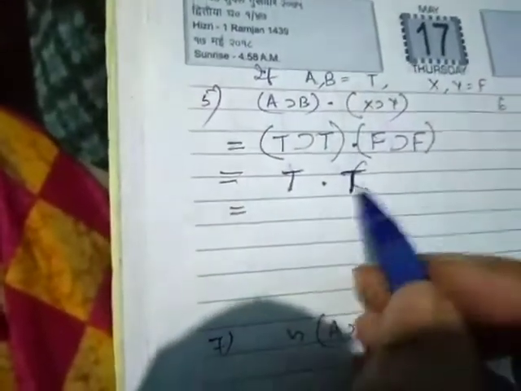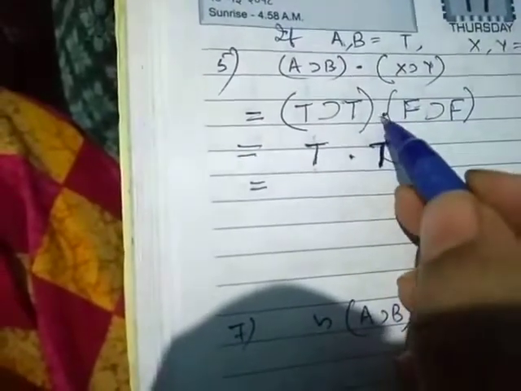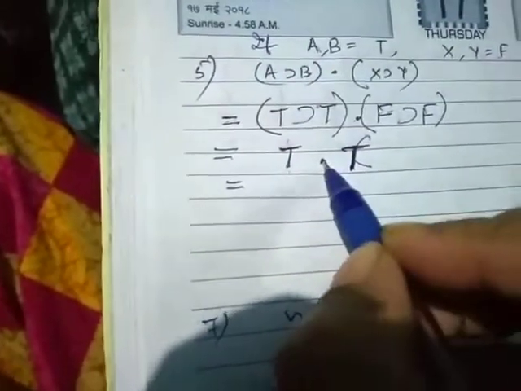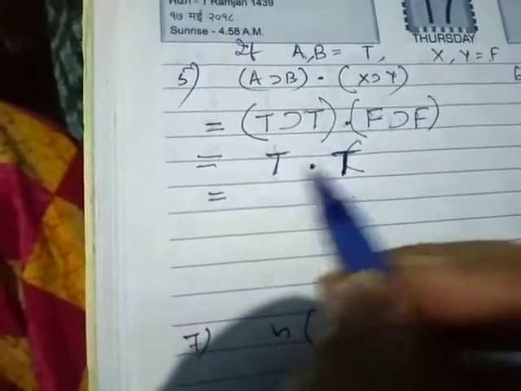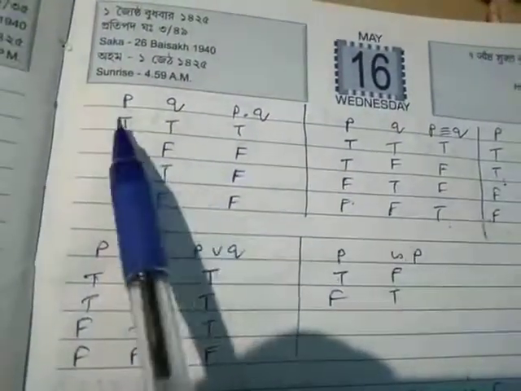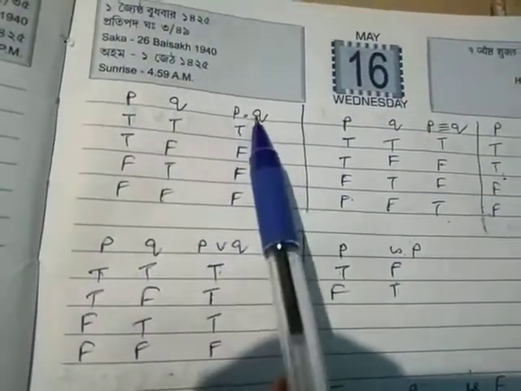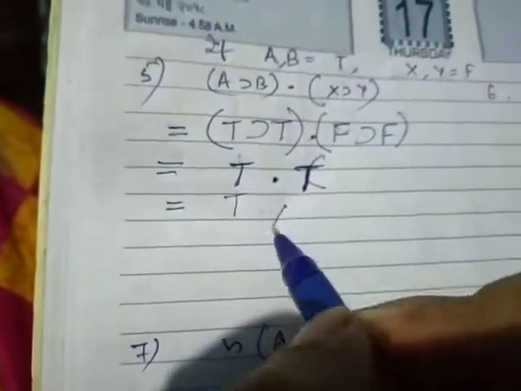Now from this bracket I have got T, and from this bracket I have got T, but there is another function which is dot. Now in dot we have TT. So what is the value of TT in dot? The value of TT in dot is T. You can see it is T. So we will write T. Now coming on to the next one.